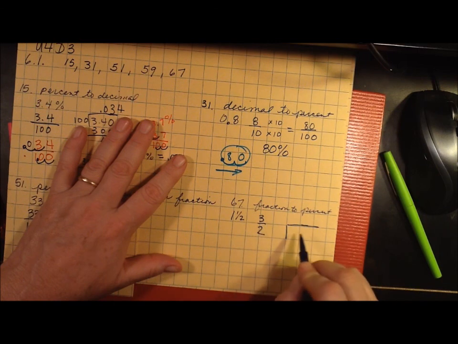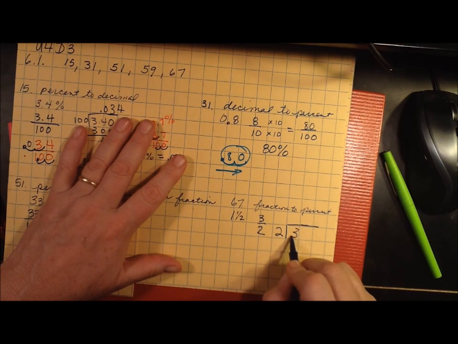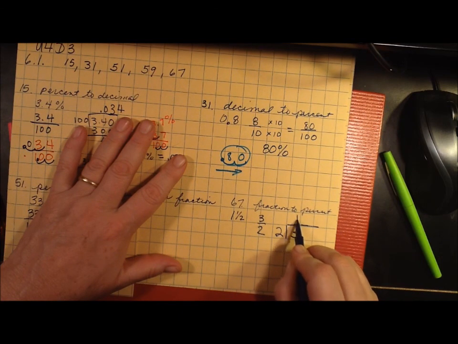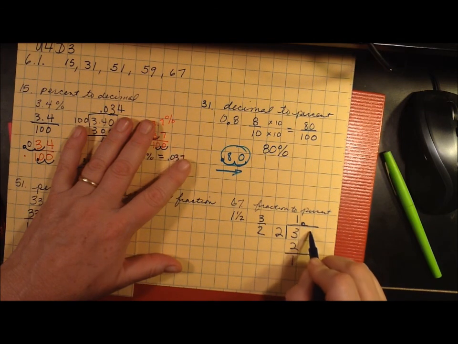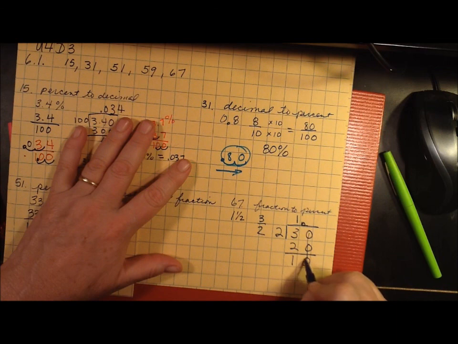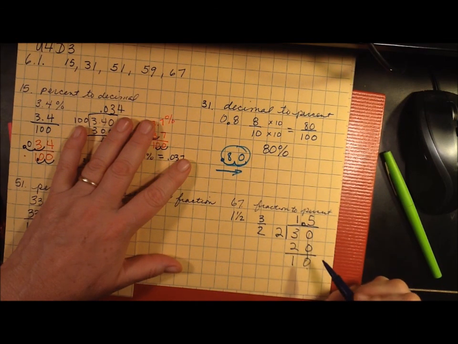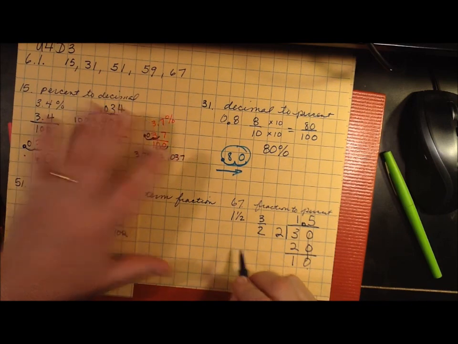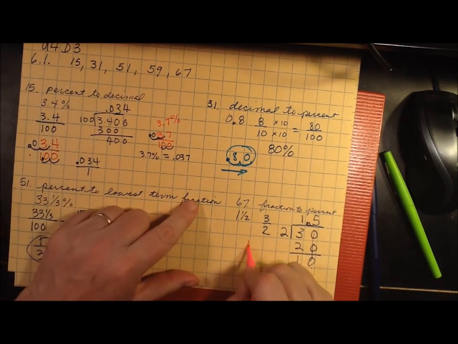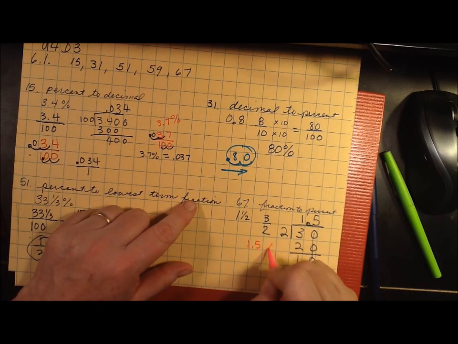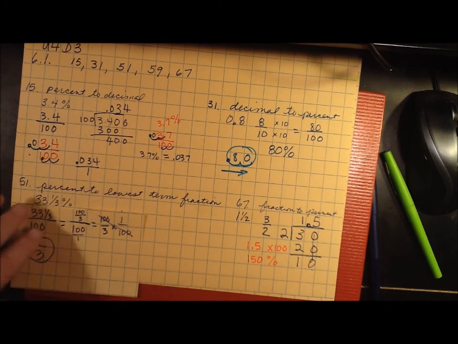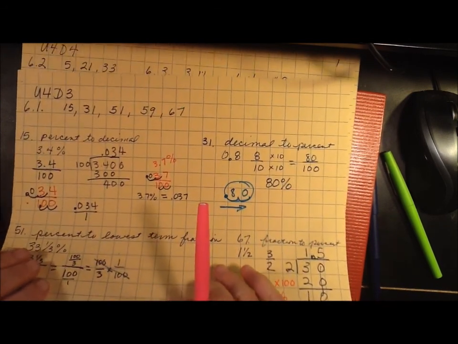Remember, that's a division problem, and I'm just going to rewrite it so 2 into 3. 2 goes into 3 one time. 1 times 2 is 2. Two goes into 10 5 times. So that's, as a decimal, that's 1.5. And 1.5 times 100 is the same as 150%. There you have it. That's 6.1 for day 3.